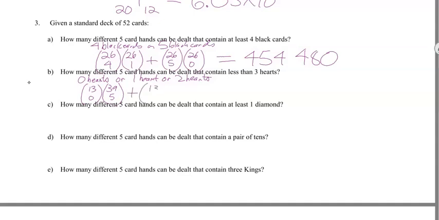Plus 1 heart. You're not heartless. You're just human, 1 heart. 39 choose 1. Or plus 2 hearts. Now you're the doctor.